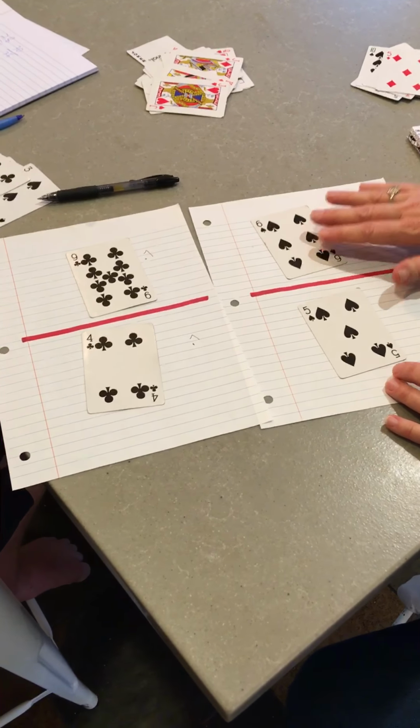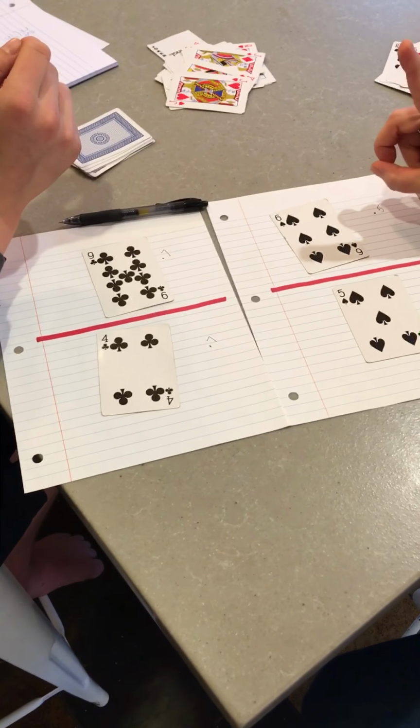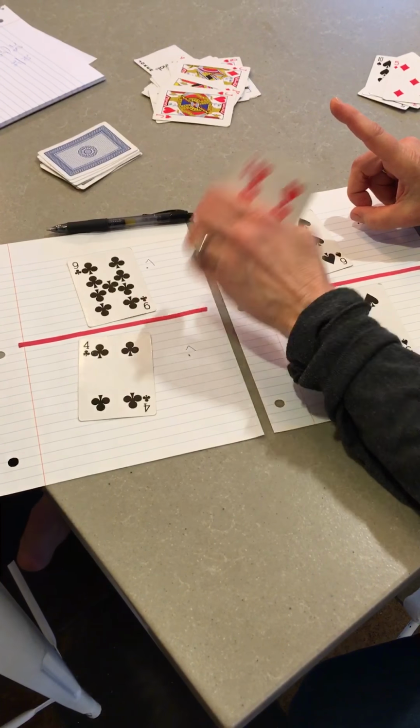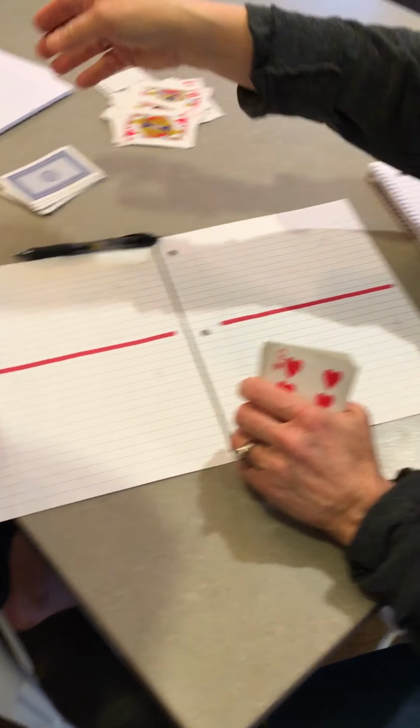Okay, 6 over 5. So how many 5's go into 6? I know at least 1. Mac, how many 4's go into 9? 2. So he already knows he won that pile.